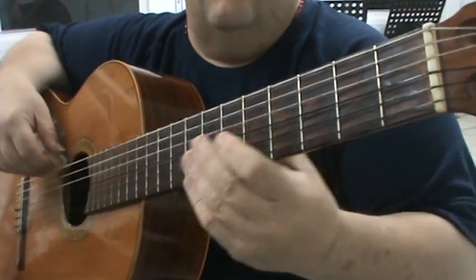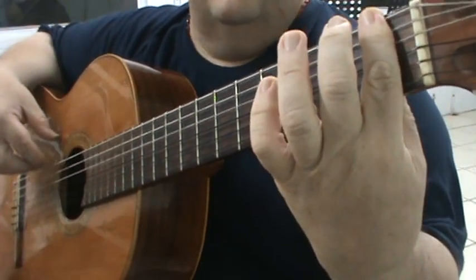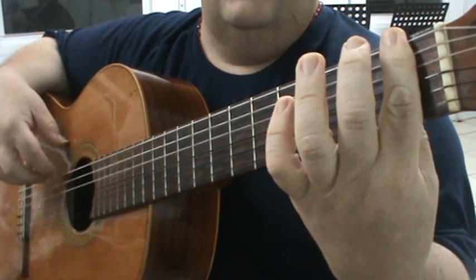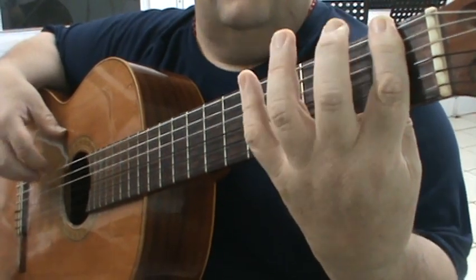Now, if you want to really get this hand going, you try to do it with the bar, right? The bar is awesome, okay? It brings strength to your hand, and you do the same thing, right? See it?